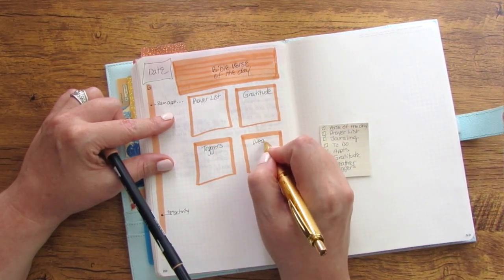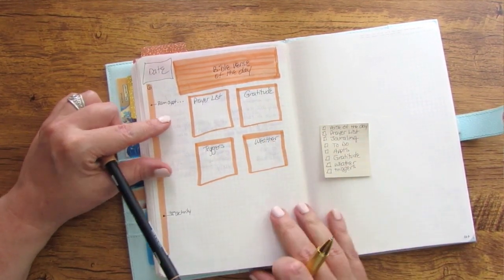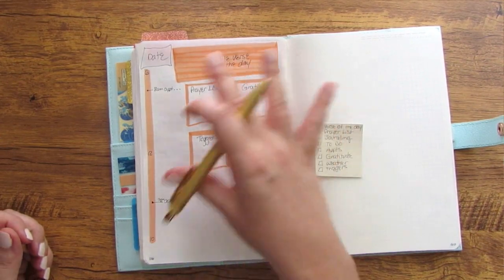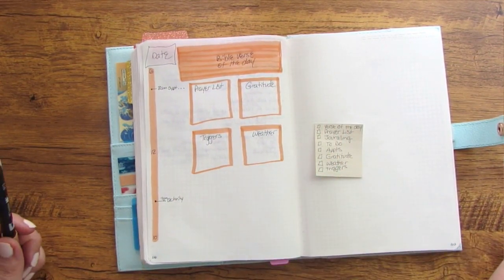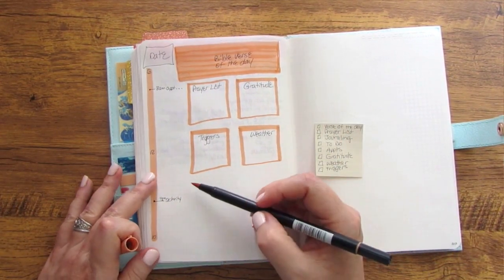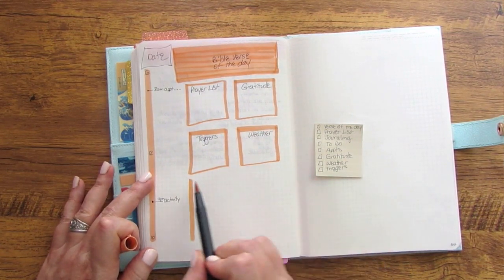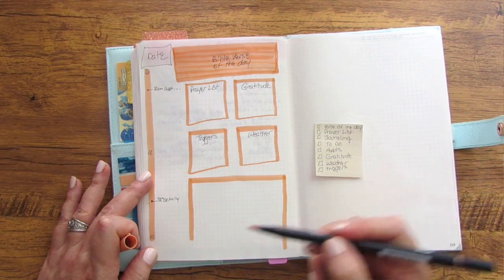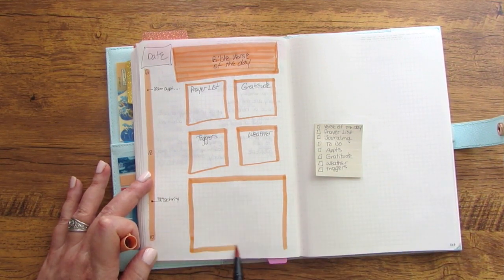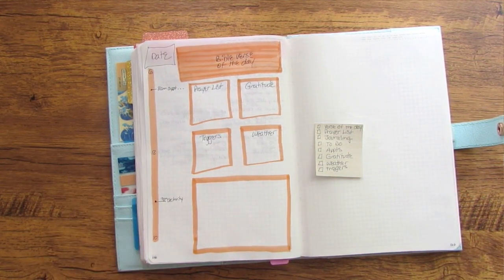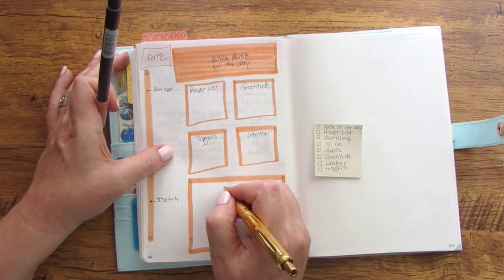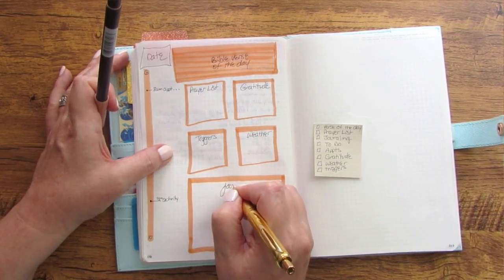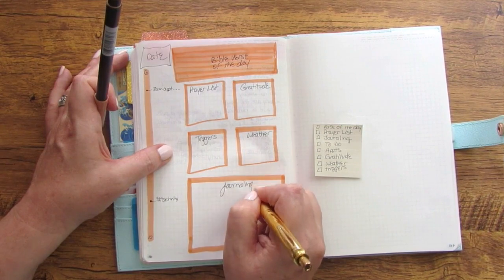And then I just like to track the weather. I always have. So I want to incorporate that back into my daily pages. That leaves a section here that I would dedicate to journaling because I really do like to journal, somewhat of a memory keeping section. And so I would leave this open for journaling and memory keeping, just what's going on in our lives on that day.